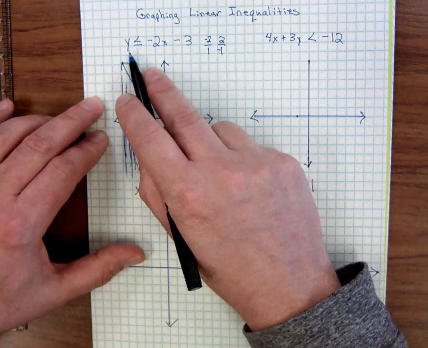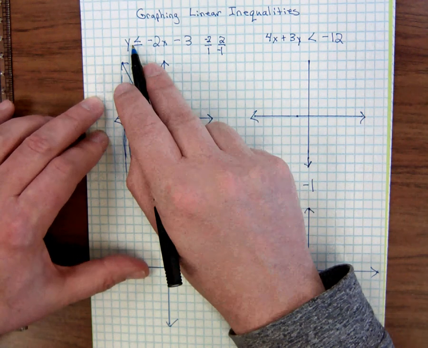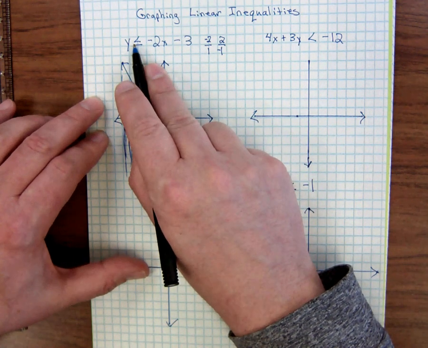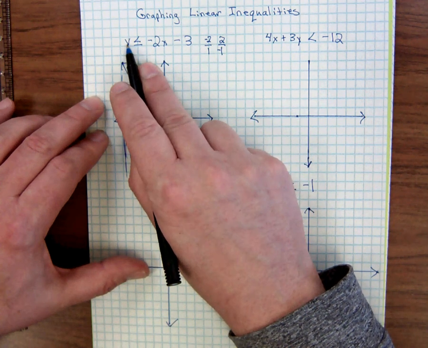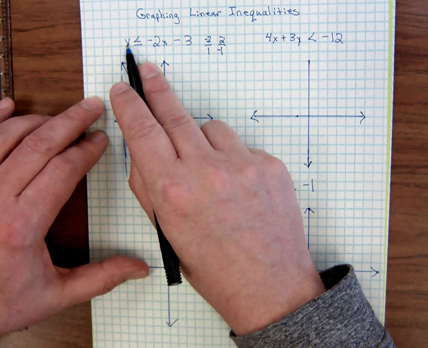Now I do have another little shortcut or thing that you can remember. If it's in slope-intercept form, notice our inequality: the smaller part is pointed to the y. That means the smaller y's are going to make it true.